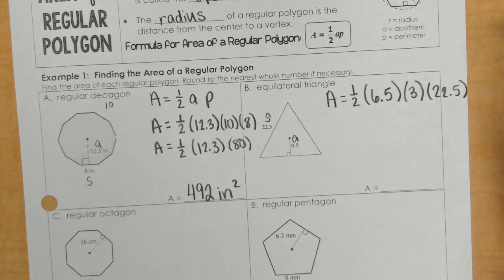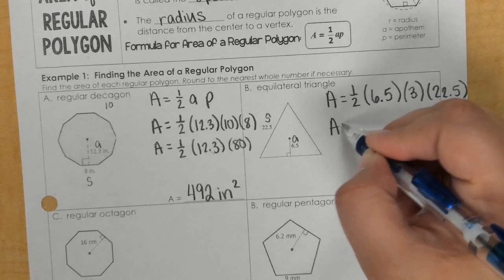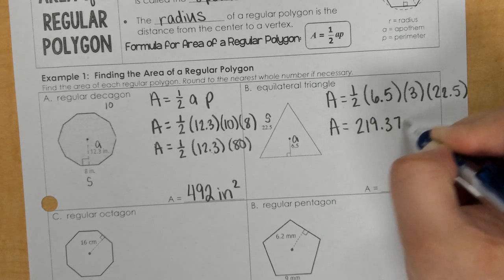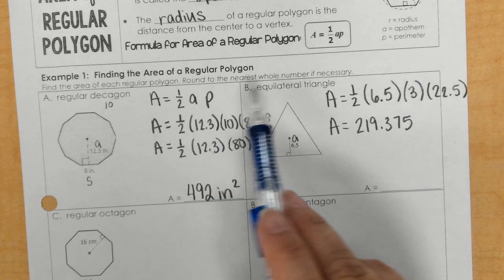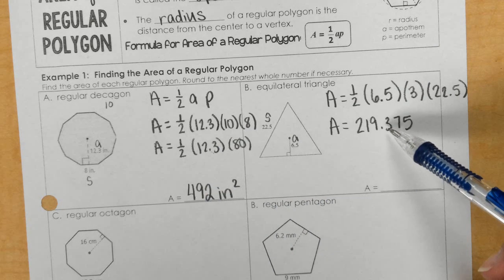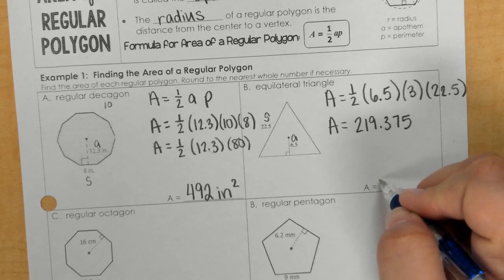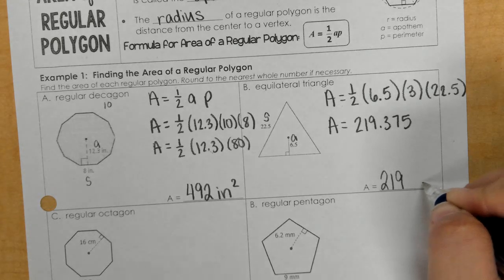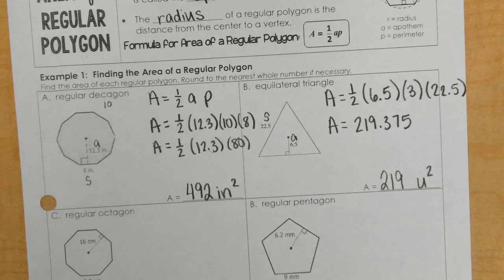So again, we multiply everything together, divide by 2, and we get this pretty long decimal. And it says round to the nearest whole number if necessary. So the 3 makes the 9 stay. So this is approximately 219 units squared, since we don't have a measurement here.